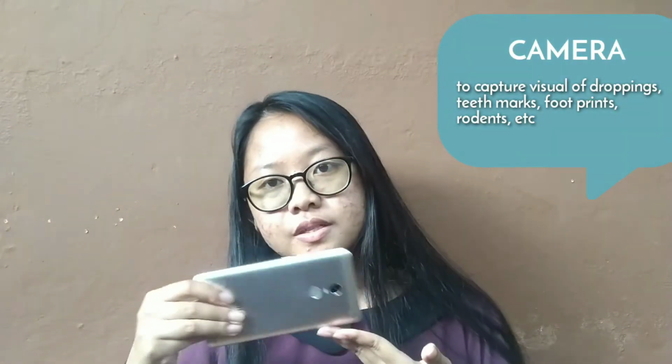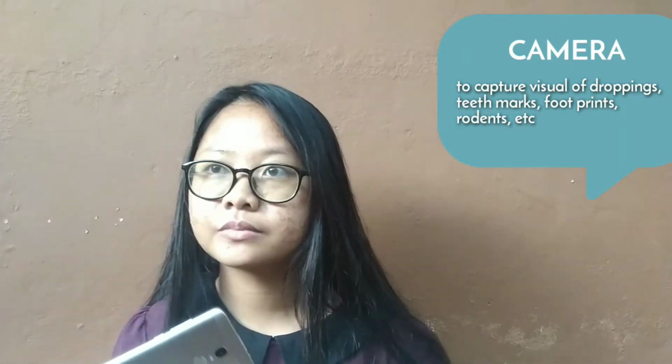One of the rodent surveillance techniques is visual signs. In visual signs, we take photographs of droppings, footprints, teeth marks, and also the rodent itself. And we need some equipment that helps us to conduct the rodent surveillance. The most important equipment used in this rodent surveillance is a phone camera. We use this phone camera to capture the visuals such as droppings, footprints, and the rodent itself.